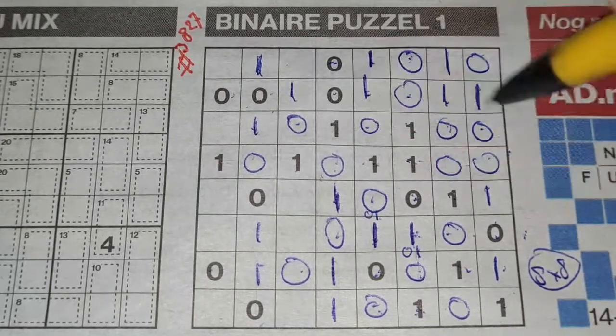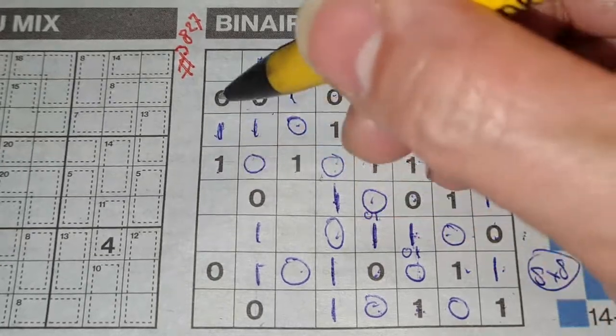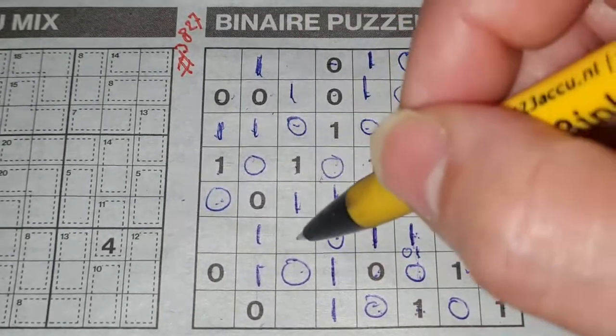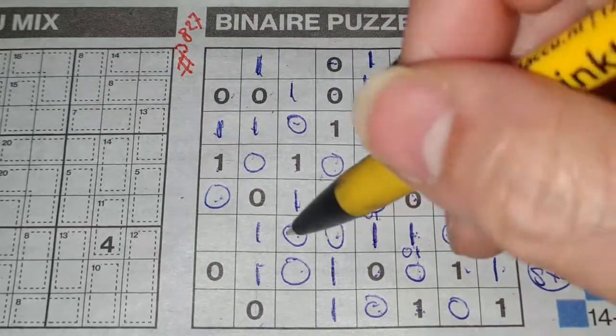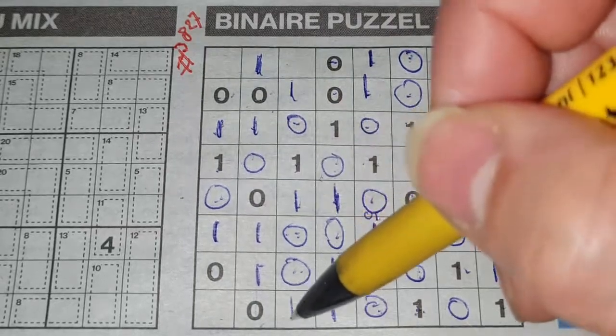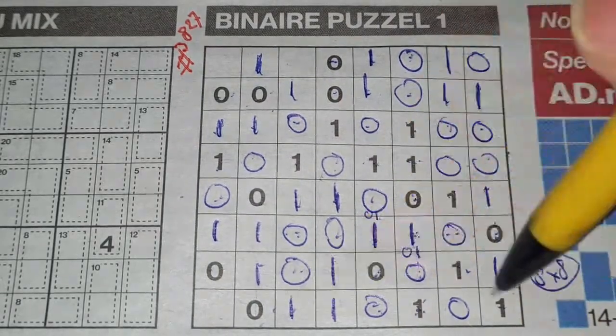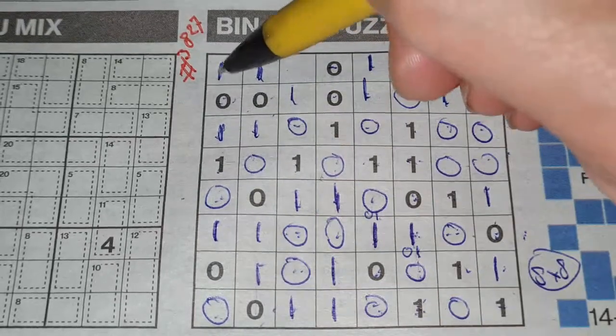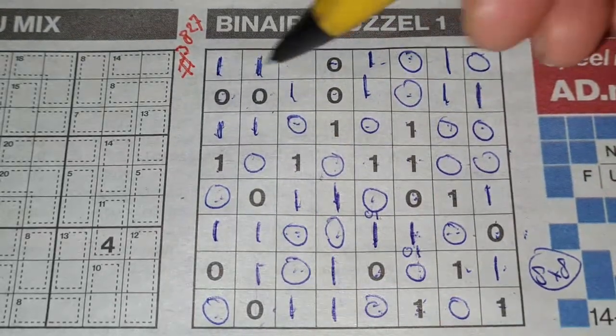4 O's we have here, so the rest are 1s. Double 1, here, no, there, no. Double O, here, 1, there, 1. Double 1, here, no, there, no. 4 O's we have here, so the rest are 1s. Double O, here, 1, there, 1. 4 1s we have here, so the rest are O's. 4 O's we have here, so the rest are 1s. 4 1s we have here, so the rest are O's.